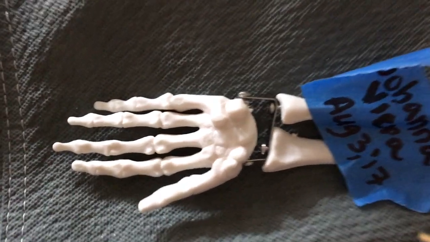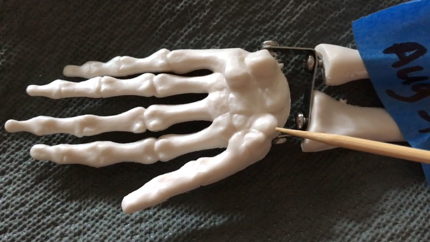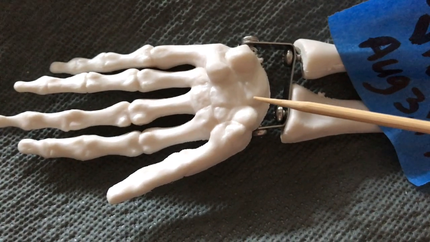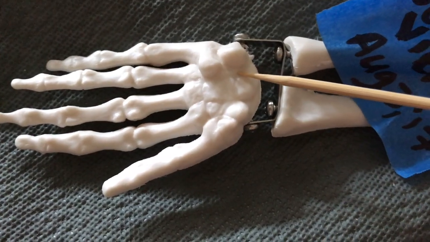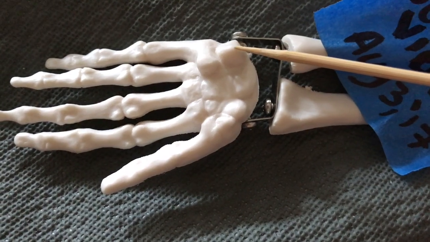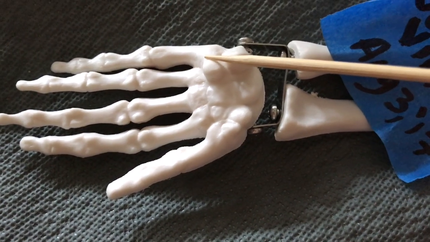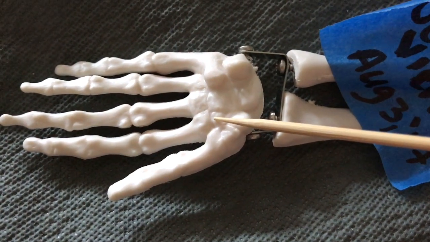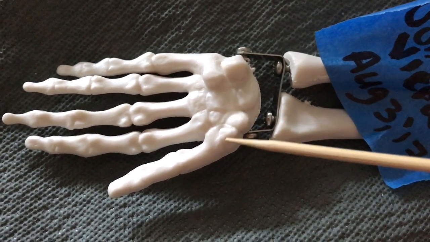This is the hand and wrist. Here we have the scaphoid, the lunate, the triquetrum, the pisiform, the hamate, the capitate, the trapezoid, the one at the end is the trapezium.